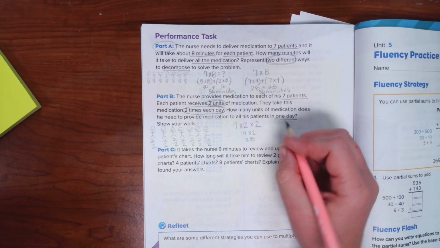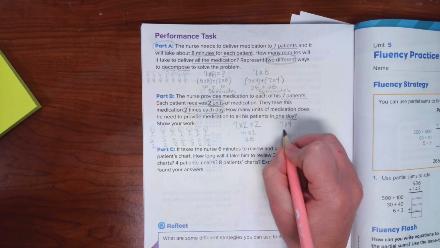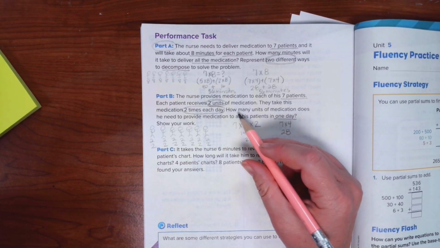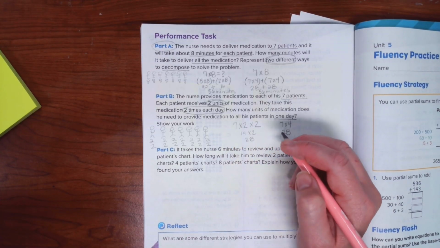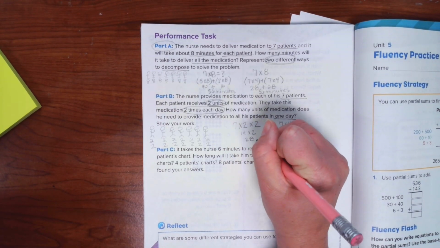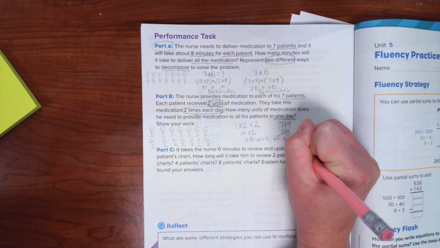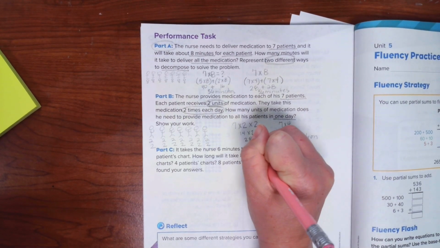Or I can do 7 times 4 and know that 7 times 4 is 28. But I need to put it in a sentence. How many units of medication does he need to provide in one day? So 28 units of medication for one day.